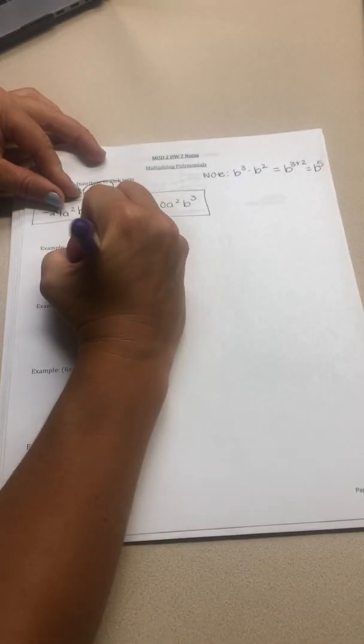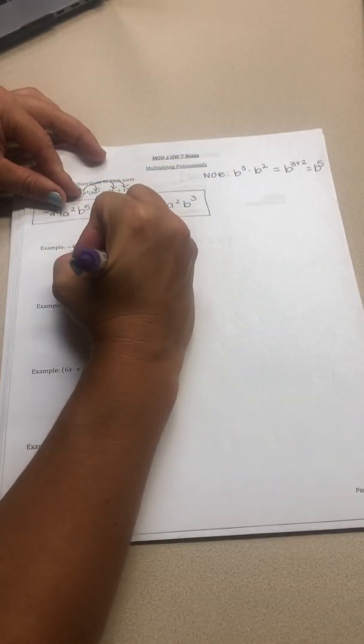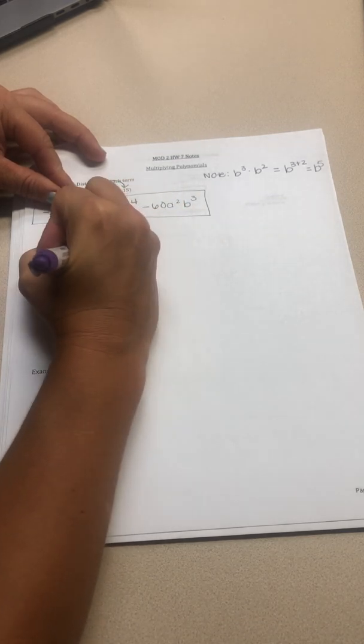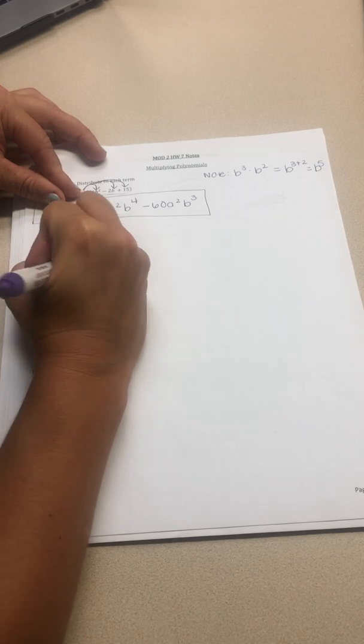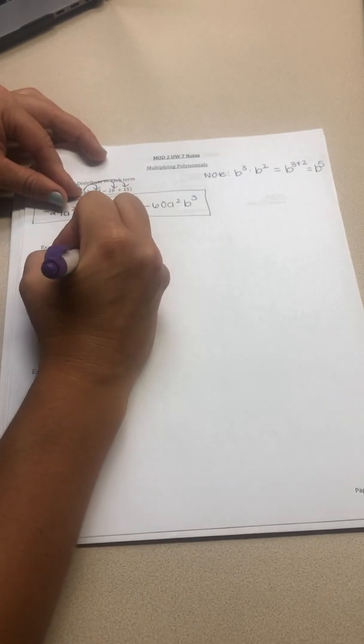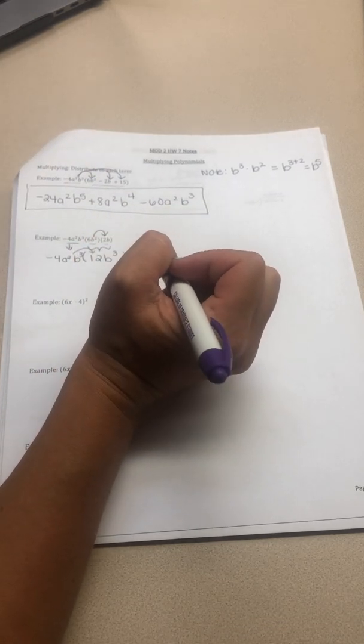So 6 times 2 will give us 12. B squared times b, we have 2 b's plus one more b, will give us b cubed. And then just bringing down this negative 4a squared b cubed. And now we're going to distribute. So negative 4a squared b cubed times 12b cubed.